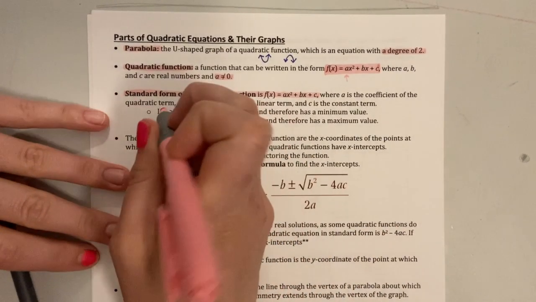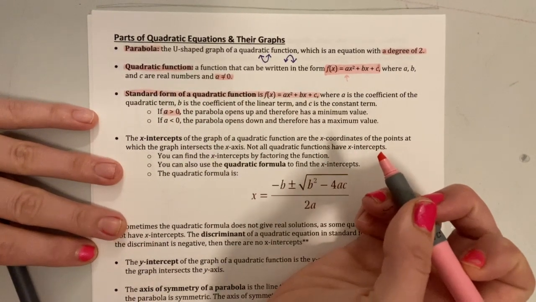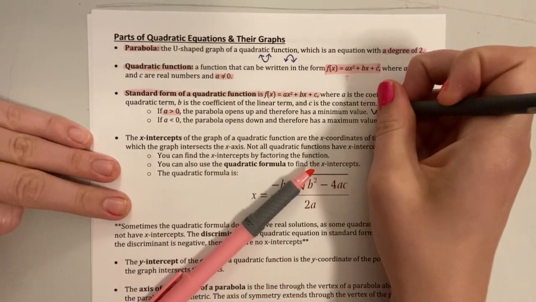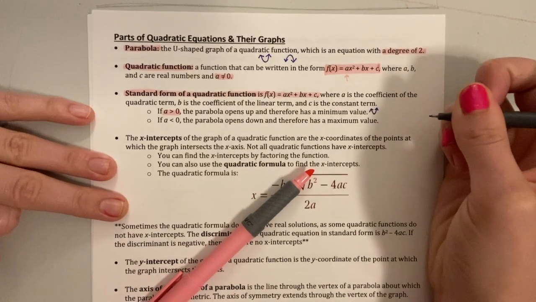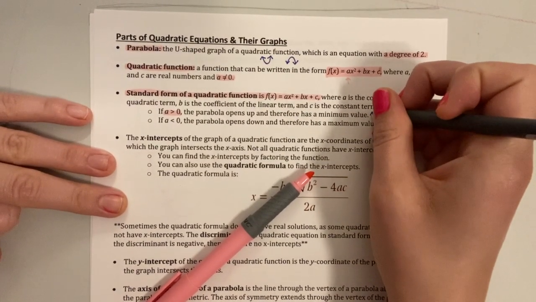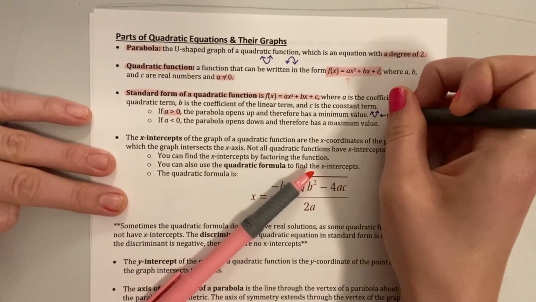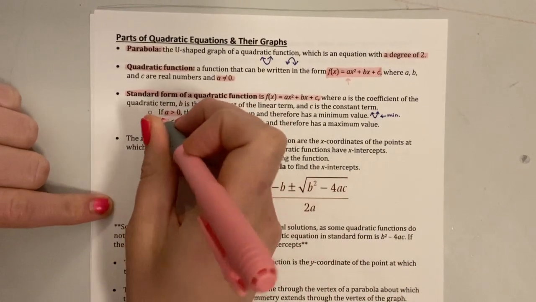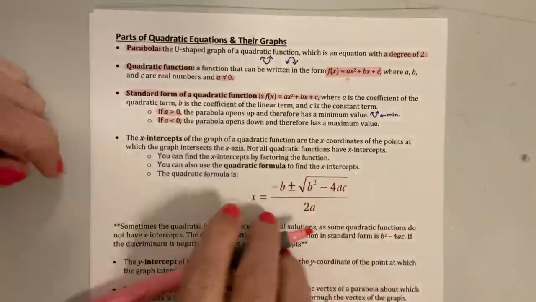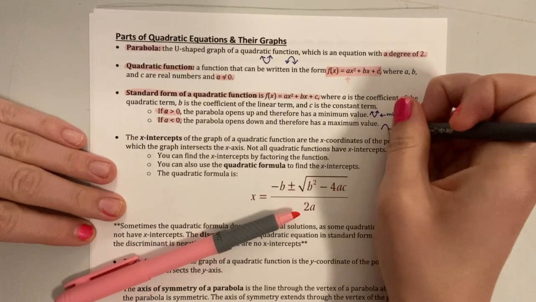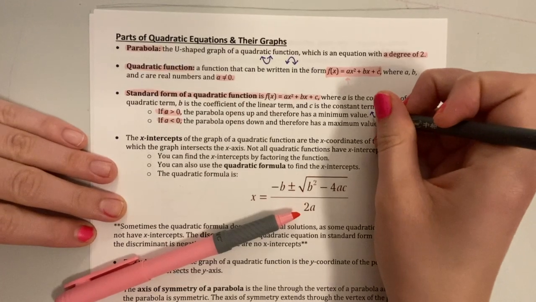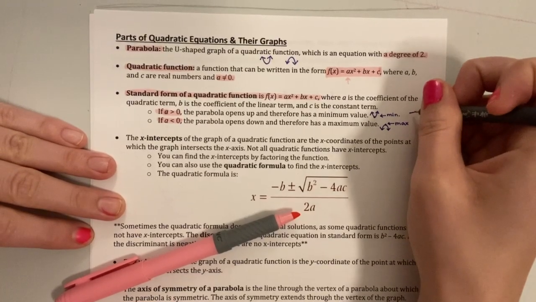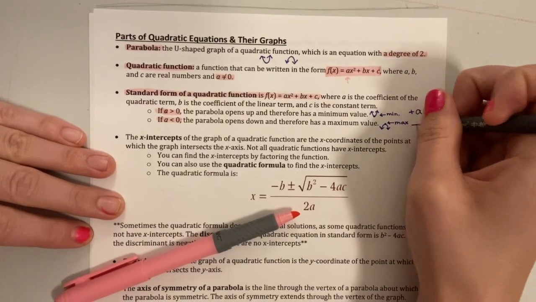Really quickly, we know that if a is greater than 0, then the parabola opens up. So it's going to look like this. So when we have a positive value for a, it opens up. When it opens up, there's a minimum value. If a is less than 0, then the parabola opens down and it has a maximum. So this is when we have a positive a, and this is when we have a negative a.